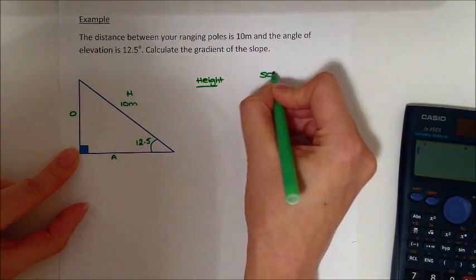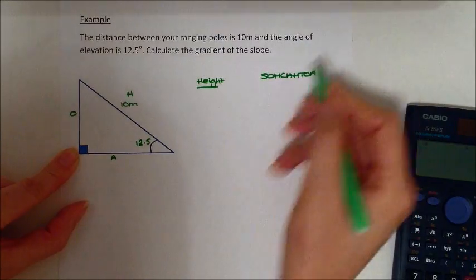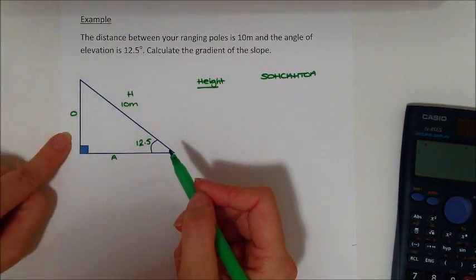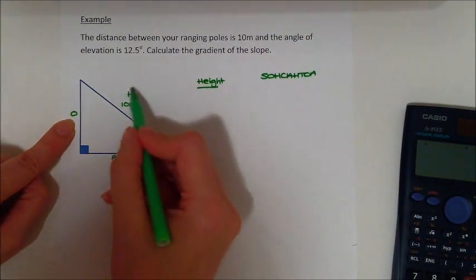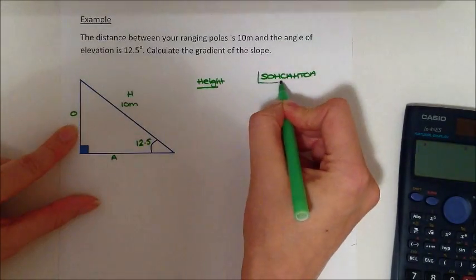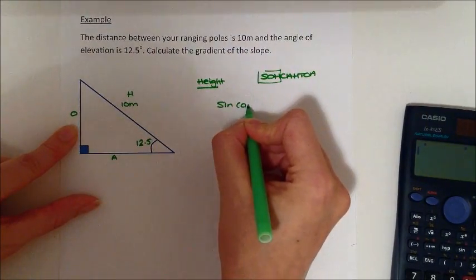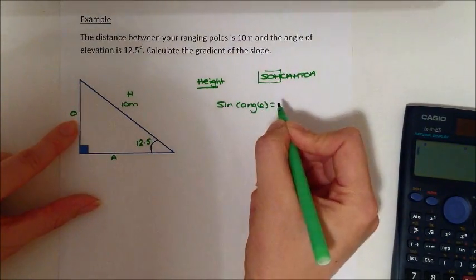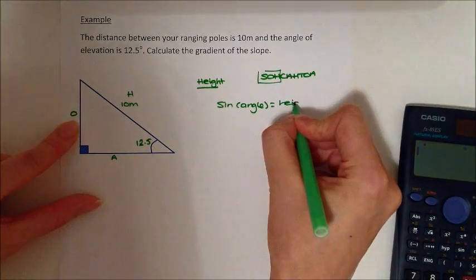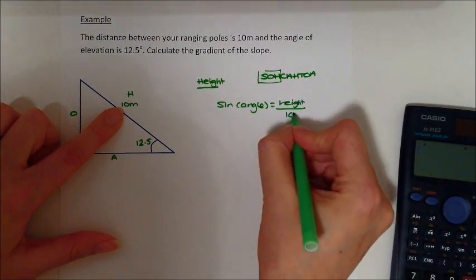and we need to look at SOH CAH TOA. If we want the height, that's this side here, so it's the opposite. We've been given the hypotenuse, so we're going to use O and H again, so that's sine. So sine of the angle equals the opposite, which is the height, divided by the hypotenuse, which is 10.